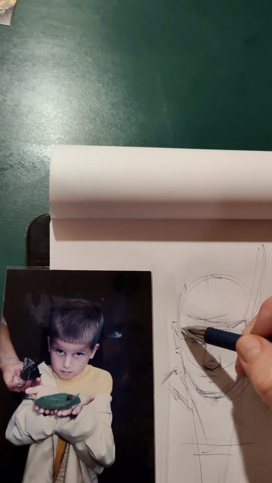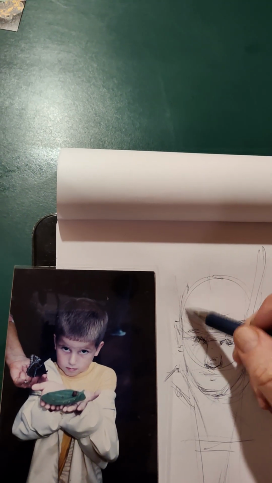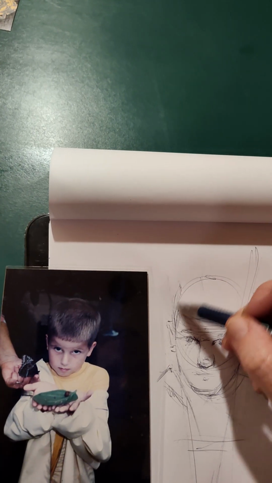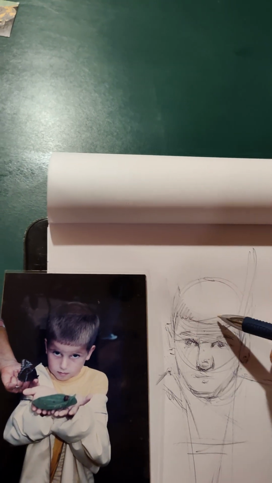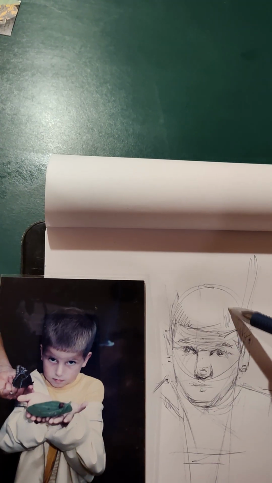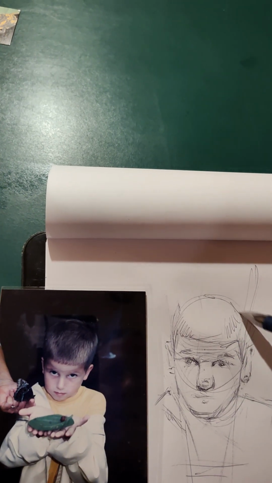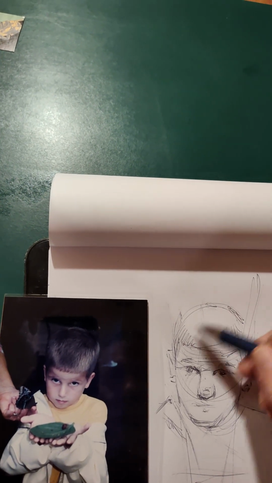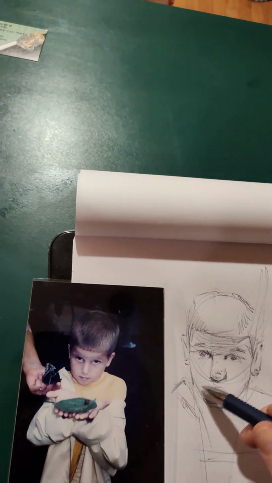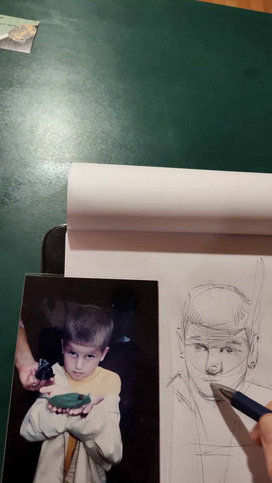And a little bit of tone, just to make it look a little bit more like a finished product. You know how to do hair, right? It's like highlights here and there. His hair is kind of multi-directional. Anyway, kind of needs a mouth, doesn't he?